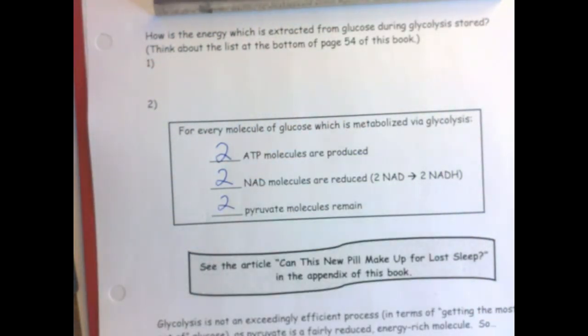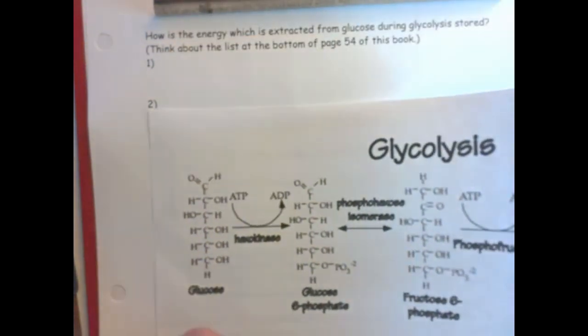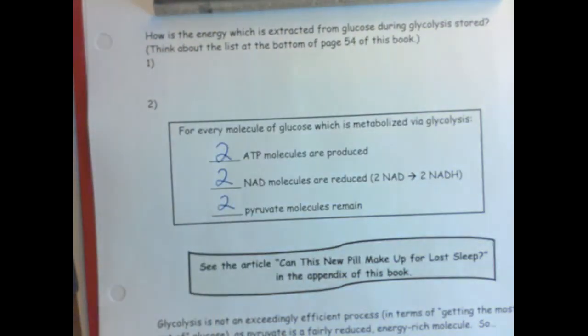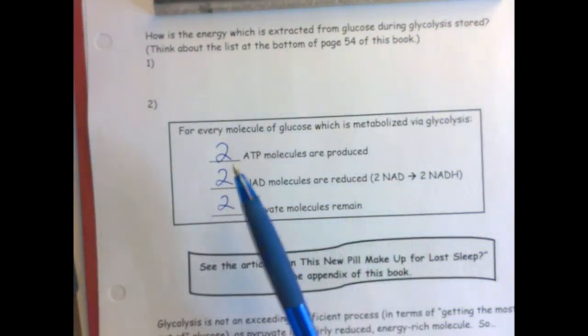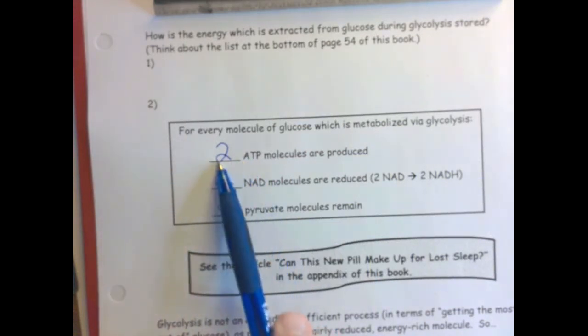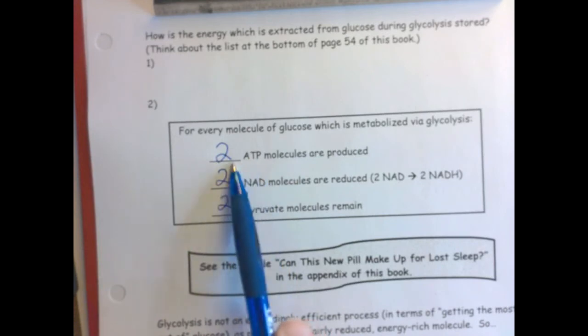Notice that glucose has 6 carbons, pyruvates have 3 carbons each, so it makes sense if I take this and process it and chop it in half, I'm going to have 2 of these for every one of those. So here's the take-home message. When a cell starts with glucose and runs it through those 10 reactions of glycolysis, it does some good stuff in that it makes a couple ATP.